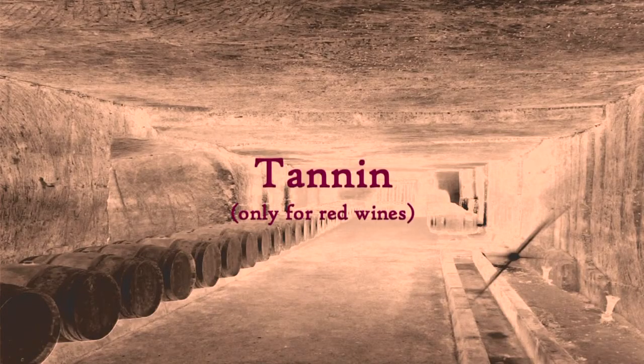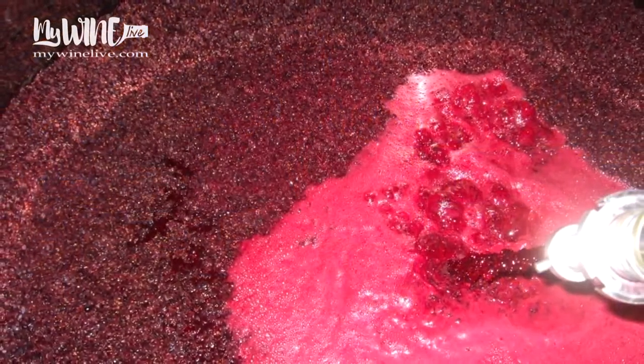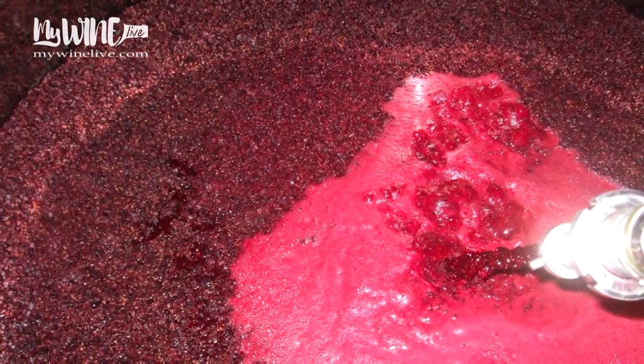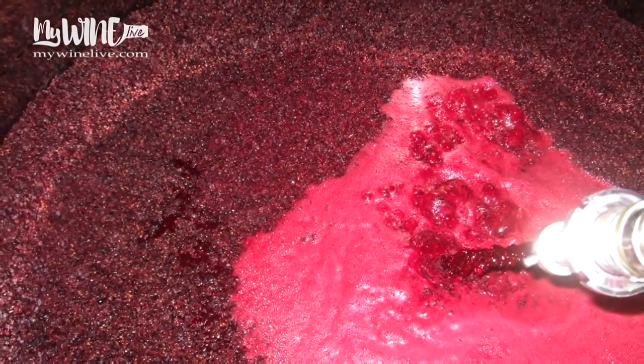Tannin, only for red wines. This feature must be considered only for red wines because the tannins are present only in those wines that have faced fermentation with prolonged contact with skins and seeds. For all other wines, this entry must be simply ignored. The tannins produce a sensory feature which causes the tactile sensation of astringency.